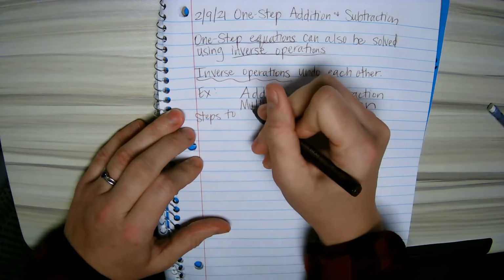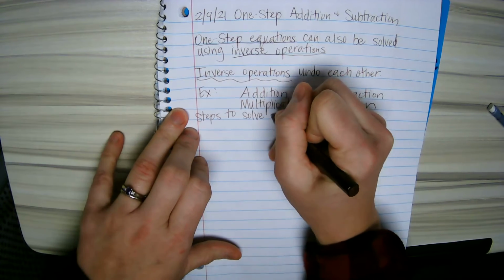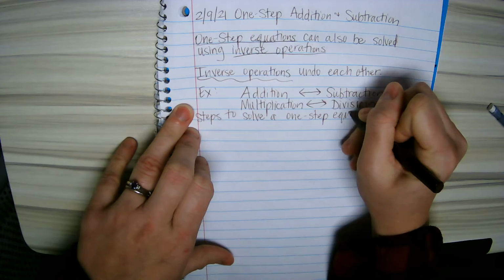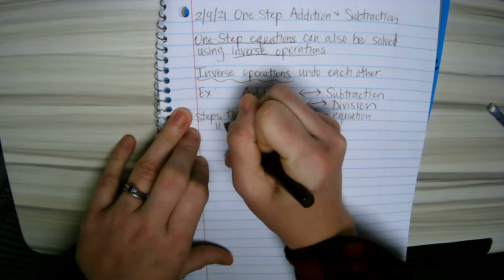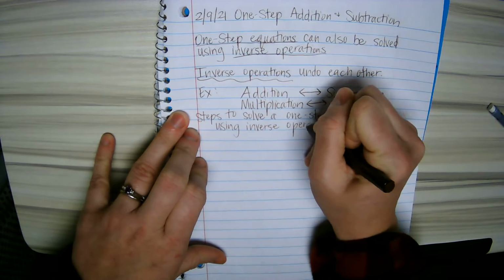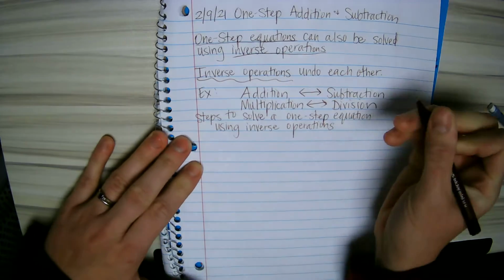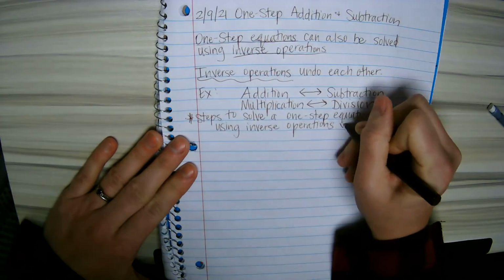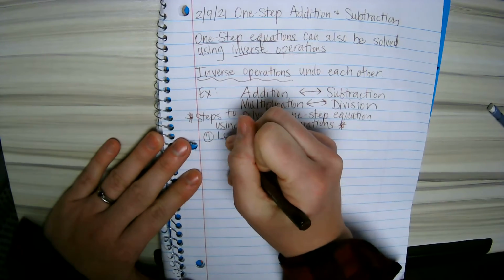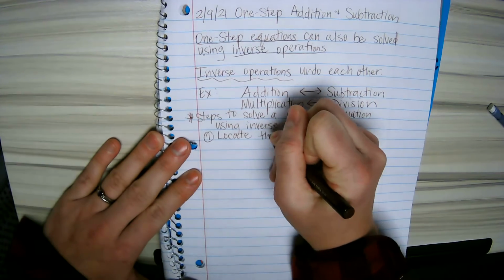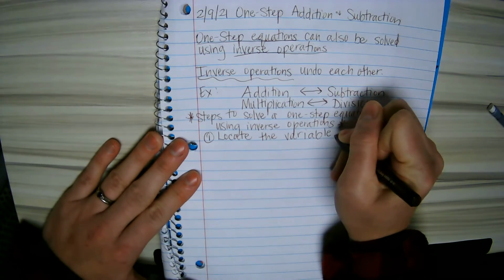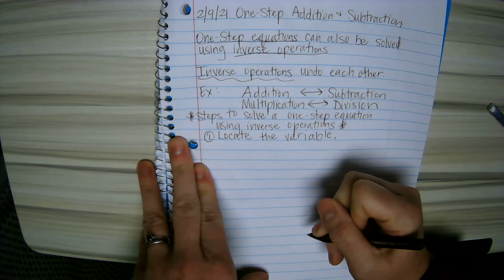So the steps to solve a one-step equation using inverse operations. So here's the important part, guys. Number 1, locate the variable. Where is that x? Where is that y? Where is that G? Whatever the letter happens to be, right?